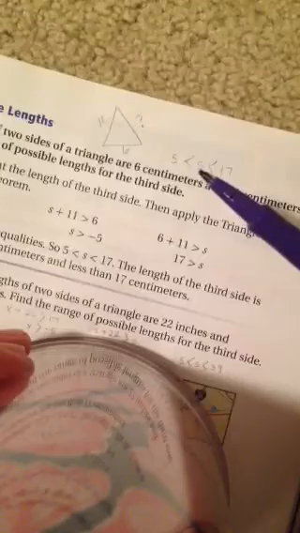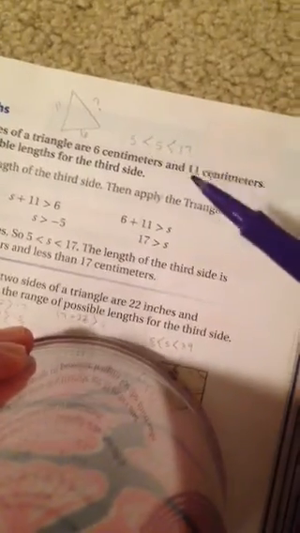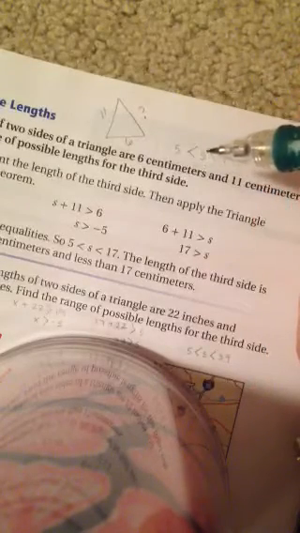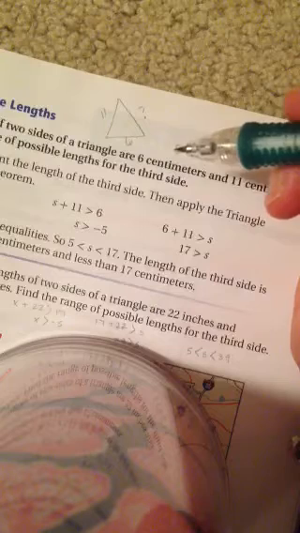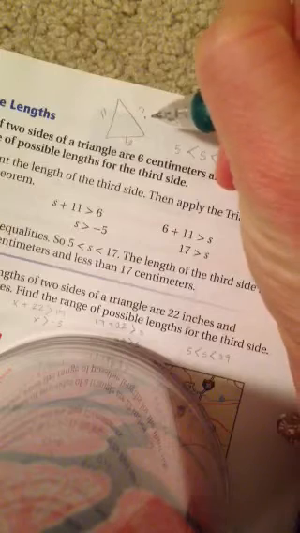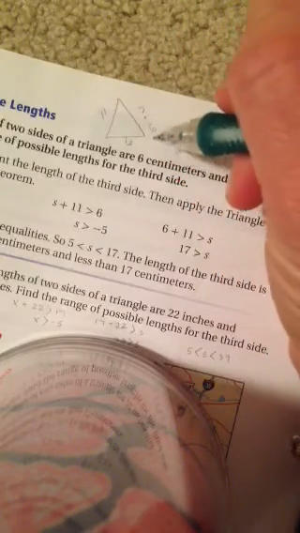So what this problem tells us is that s, as you'll see in the middle right here, must be greater than 5, and s must be less than 17 because this one tells us s is less than 17. Now let's look at our triangle up here and see if that works. What if we put in a 6, because 6 is greater than 5? So we're putting in a 6 for the s, and we're saying 6 is greater than 5. If we put in a 6 right here, does it work? Is 6 plus 6 greater than 11? Yes, because it's 12.